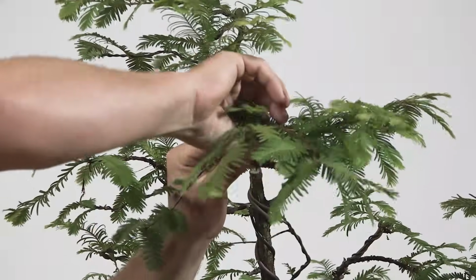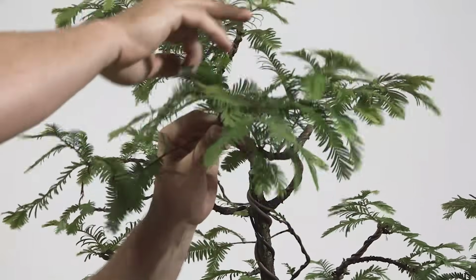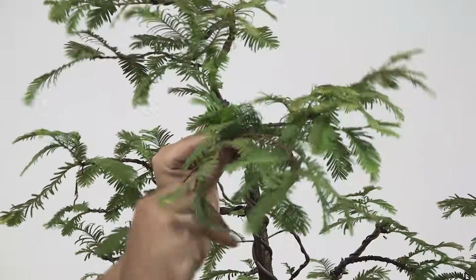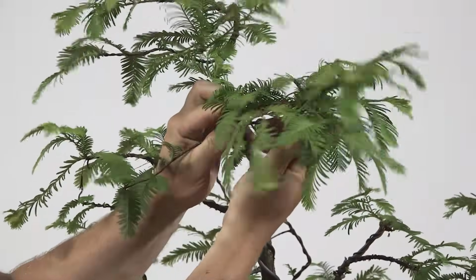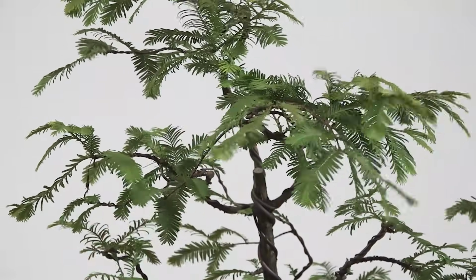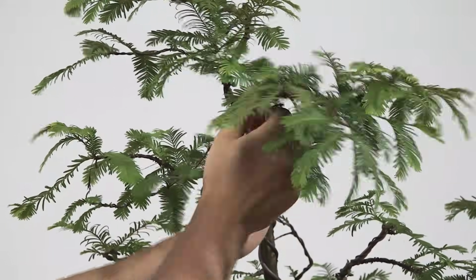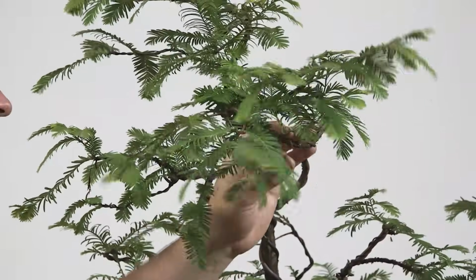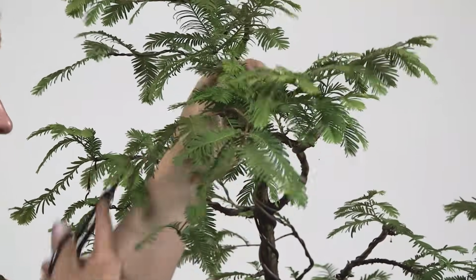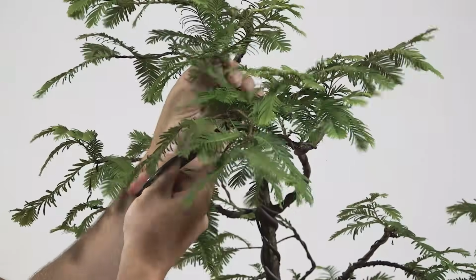Now, I don't want to be wiring Dawn Redwood right now, and I'm sure this is a question. When do we wire Dawn Redwood? You want to be wiring Dawn Redwood in the spring before it pushes growth so that you don't damage all of these branches. A lot of people try to wire Dawn Redwood when they're full of foliar mass, and you just destroy. You're like a wrecking ball for the foliar mass of the tree.